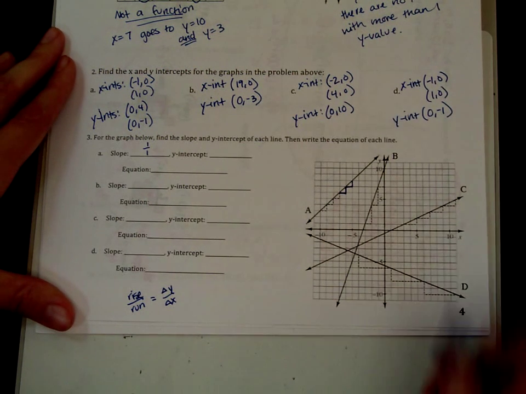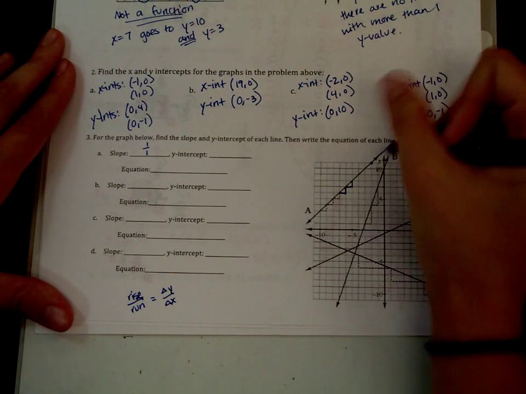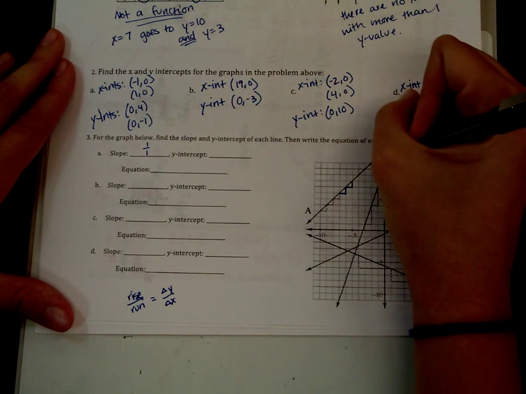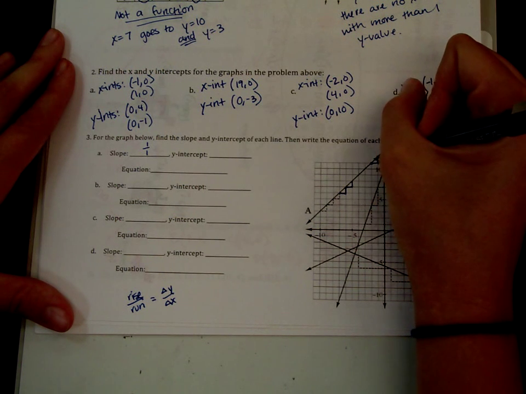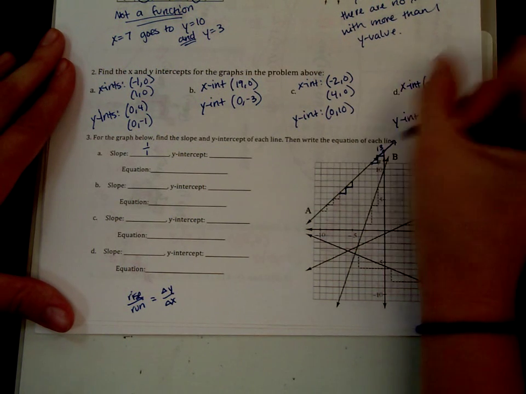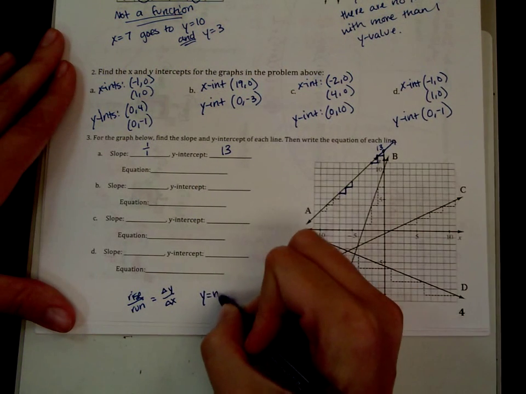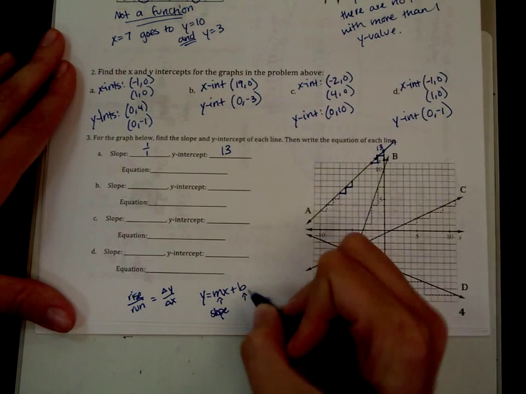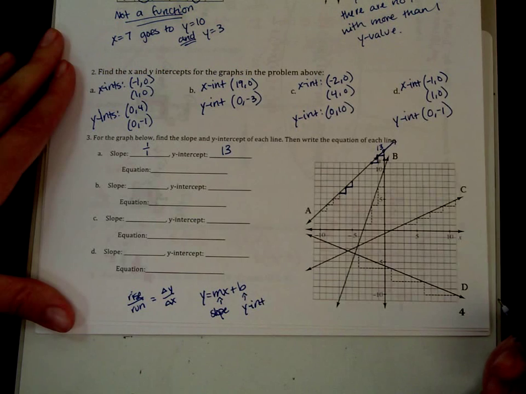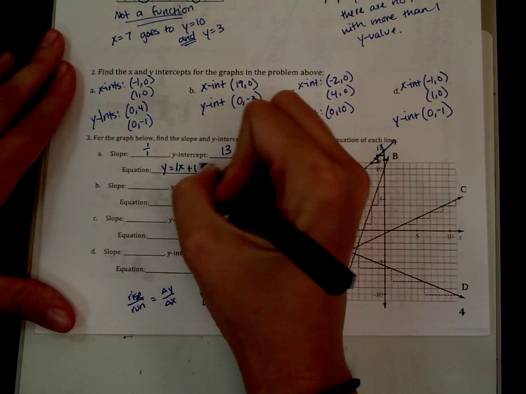The y-intercept, where it crosses the y-axis, that's going to be up here somewhere. So here we're at -2. We go over 1, up 1, we're at -1, and then that's, let's see, it's 11. So now we're at 12. Over 1, we're on the y-axis. Up 1, we're at 13. So the equation, y equals mx plus b, m is the slope, and b is the y-intercept. So in our equation, we have y equals 1x plus 13.